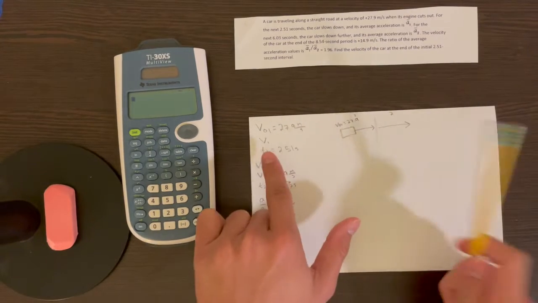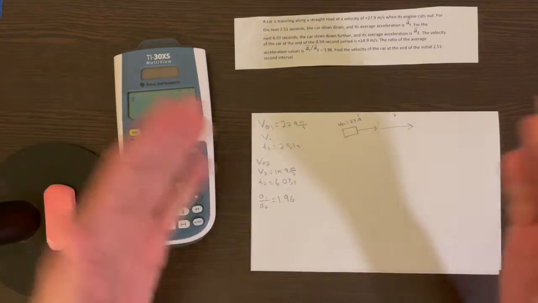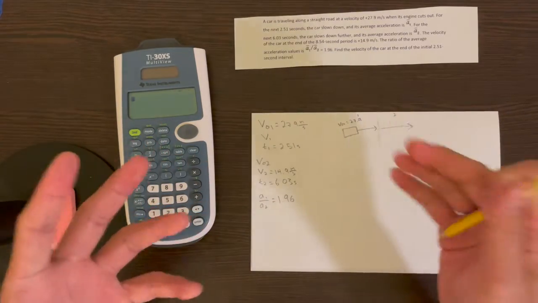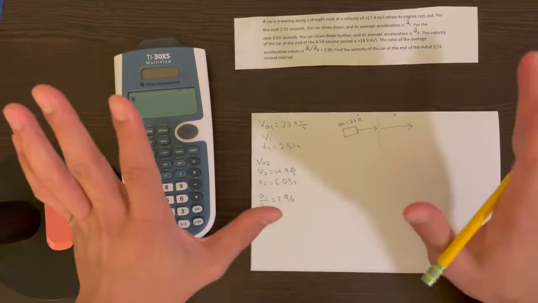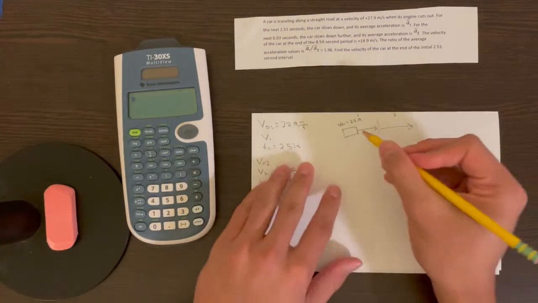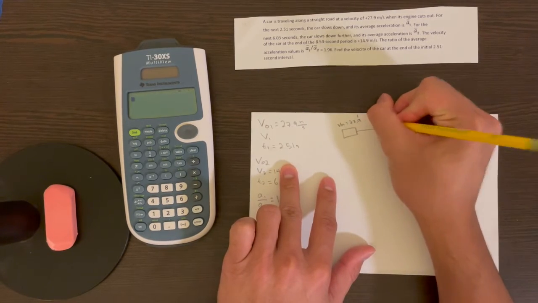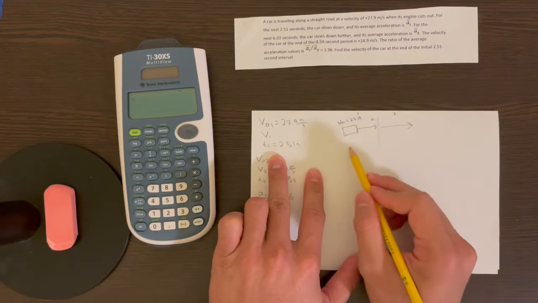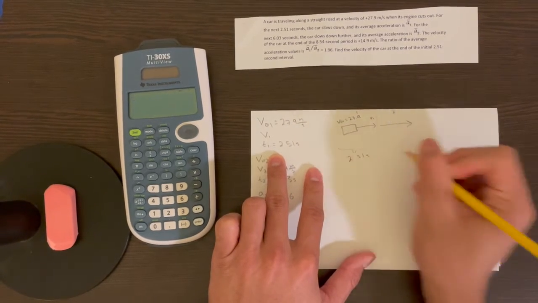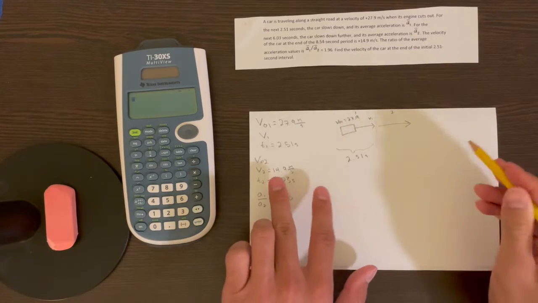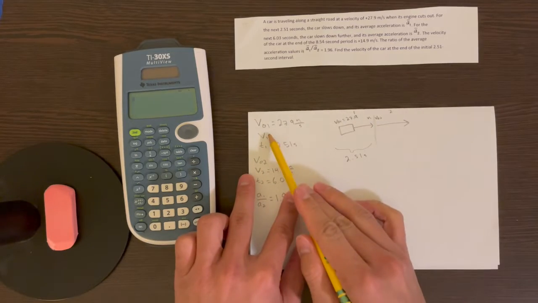If you don't know, I'm saying "naught", referencing this little circle right here. All that means is it's the beginning, it's the first part. You could say i instead for initial. Whatever your notation is, just know how to do it. So our first velocity is 27.9, then we have V1 right here, and then this entire interval right here is 2.51 seconds.